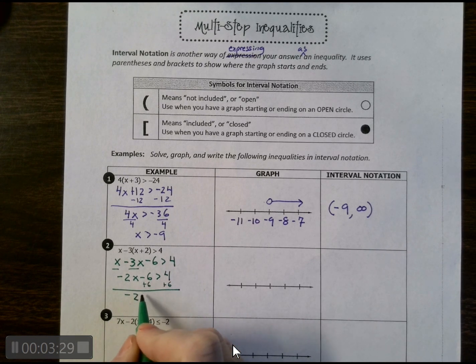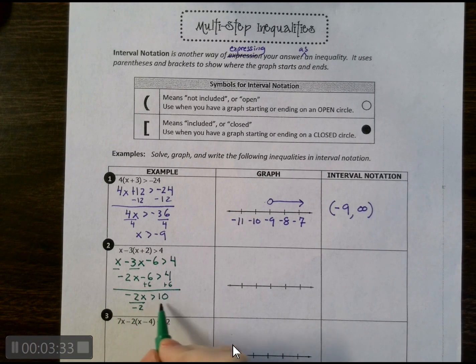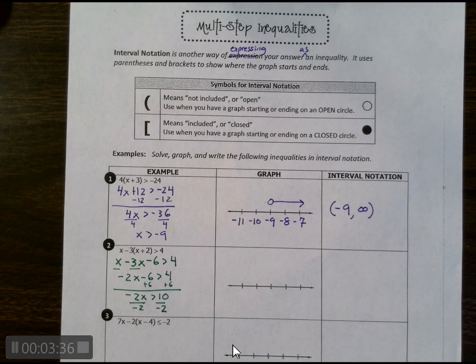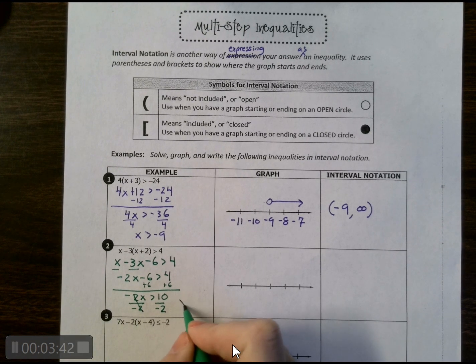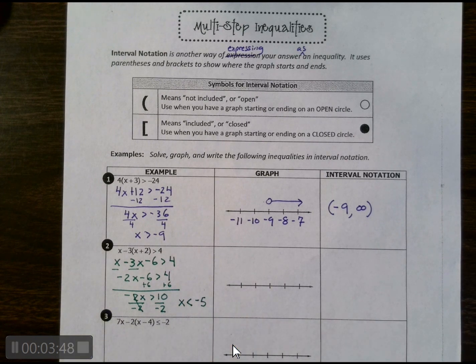For negative 2x is greater than 10, and I'm going to divide by negative 2. Now, when you divide an inequality by a negative, don't forget that it changes our sign. Okay? So it went from x being greater than to x being less than because we divided by a negative. Okay? All right.